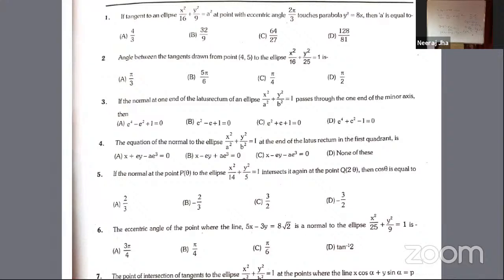First and second problems are of tangent. You can start from problem number third.